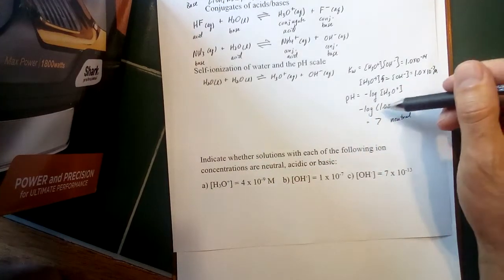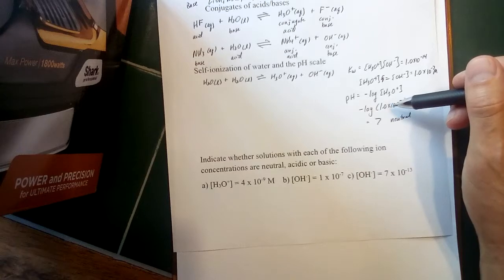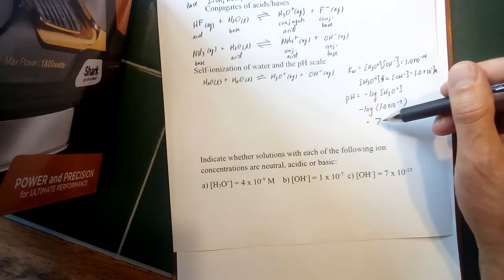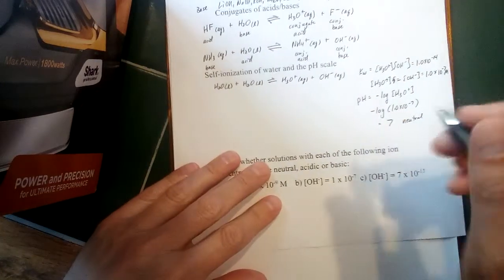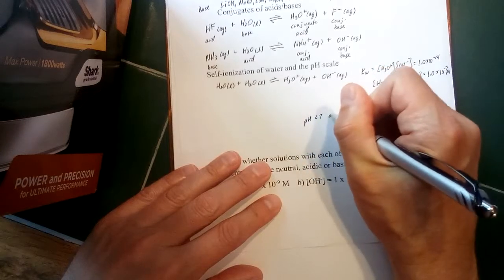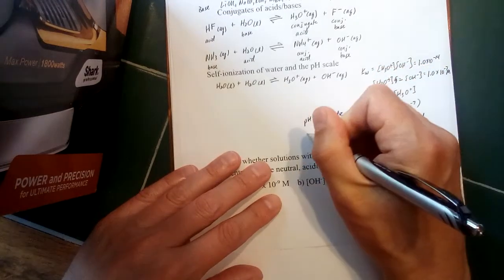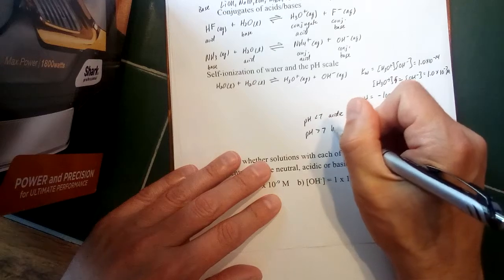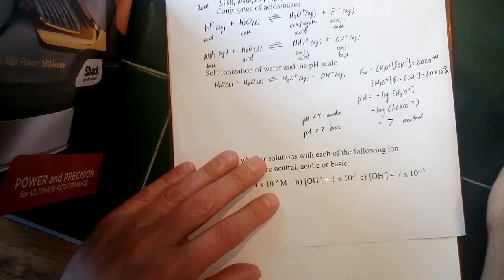Now, if the concentration of hydronium ions was to go up, then that would give us a solution that would have a lower value for pH, and that is something we would call acidic. So if the pH is less than 7, that's an acidic solution. And if the pH is greater than 7, that is what we would call a basic solution.